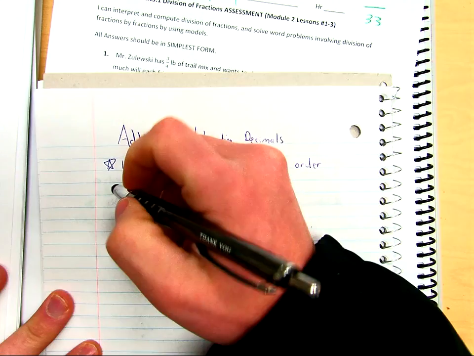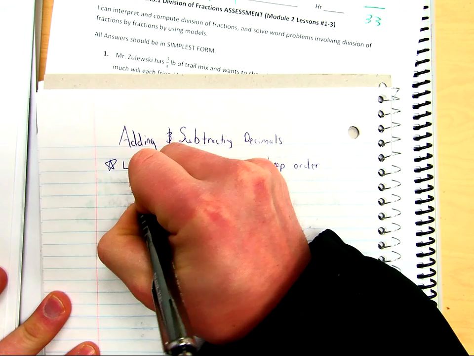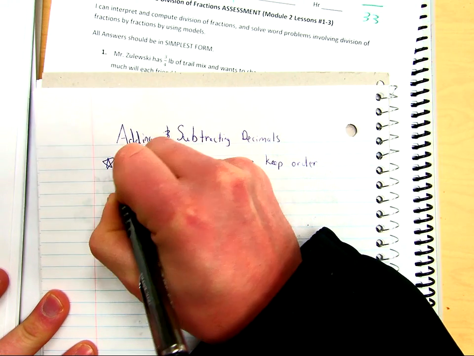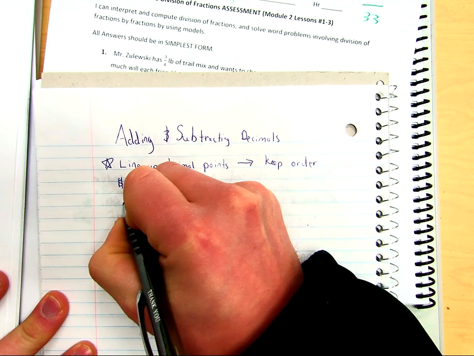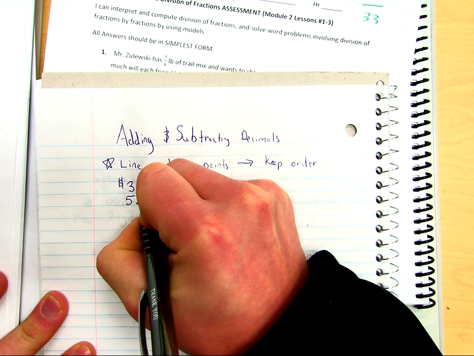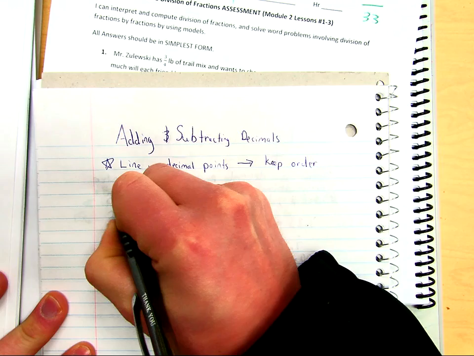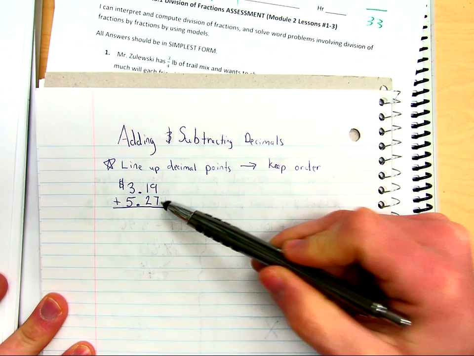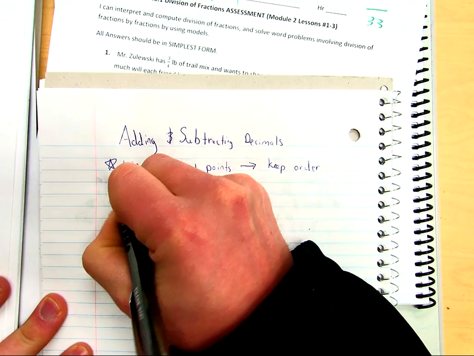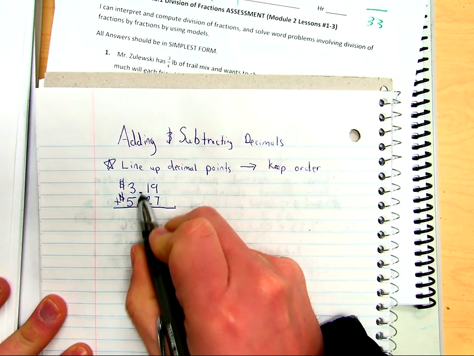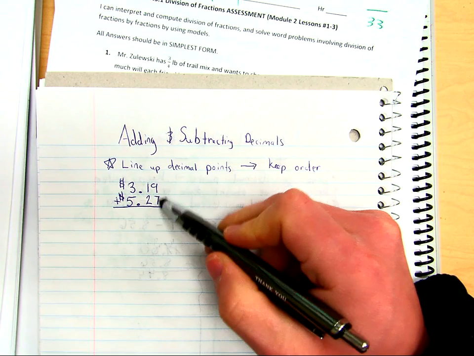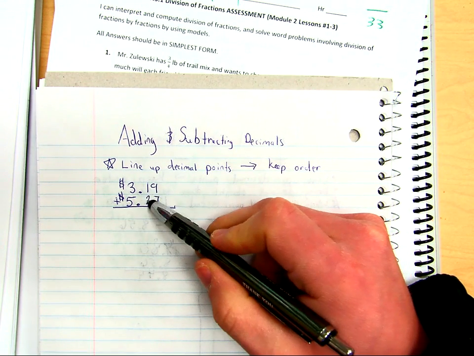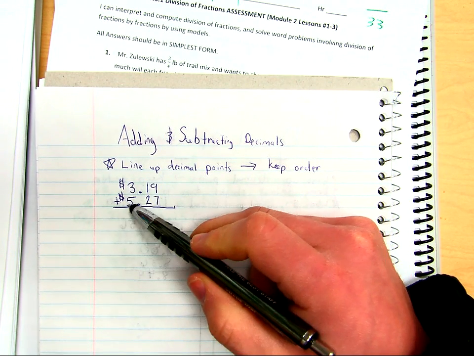So what I'm talking about here is, let's say I had $3.19 and I wanted to add that to $5.27 in my other pocket. So I got $3.19 in one pocket and $5.27 in another pocket. I line up my decimal point so that I can keep things in order. I want to add my pennies with my pennies, my dimes with my dimes, and my dollars with my dollars.